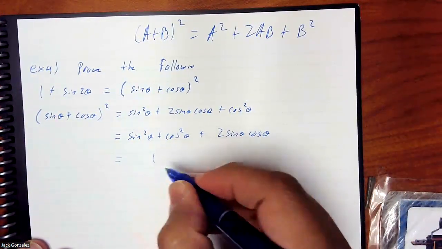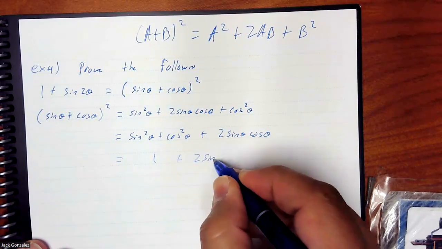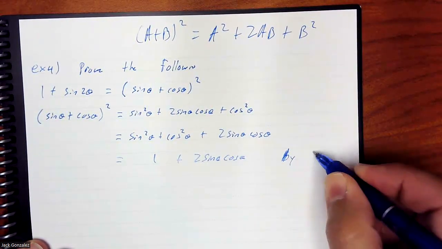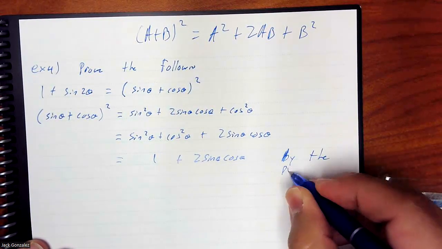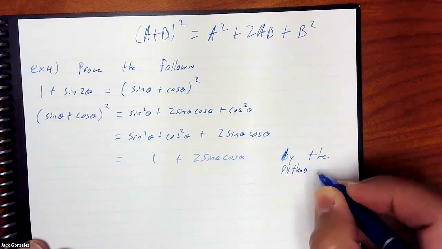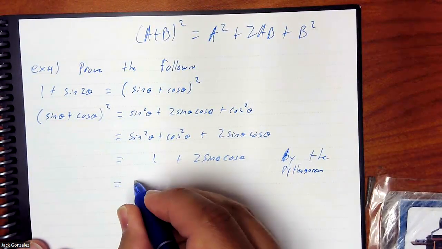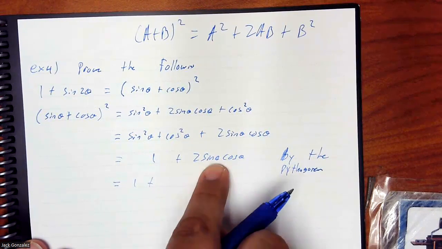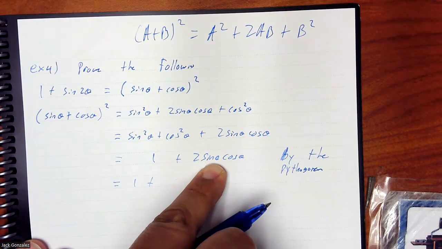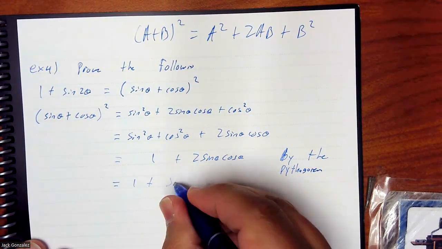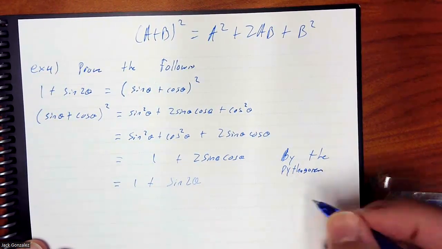This will become 1 plus 2 sine theta cosine theta by the Pythagorean identity. This will become 1 plus, we just talked about this, that was a double angle for sine, sine 2 theta.